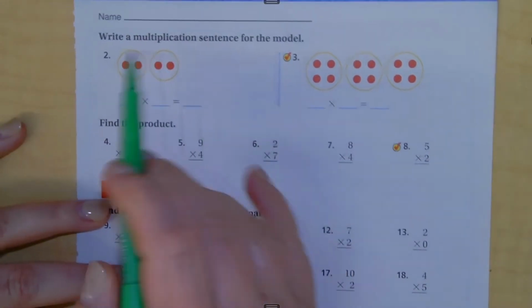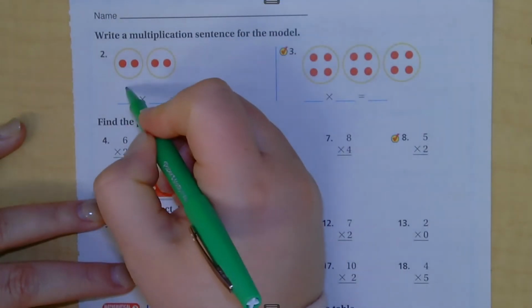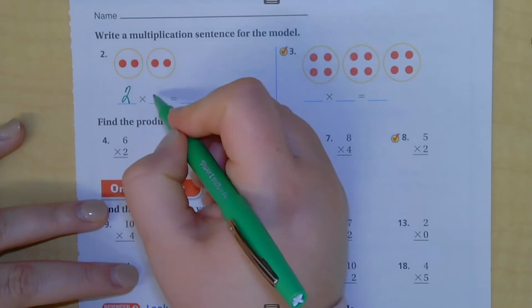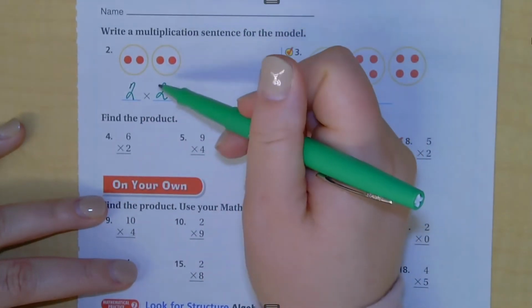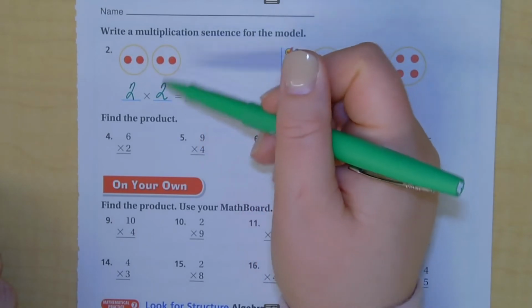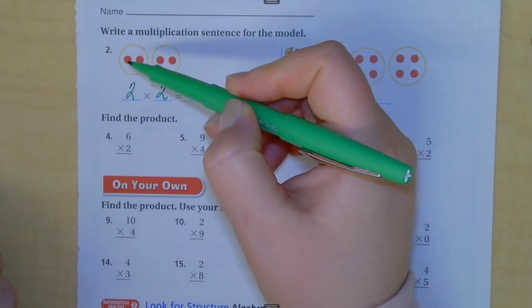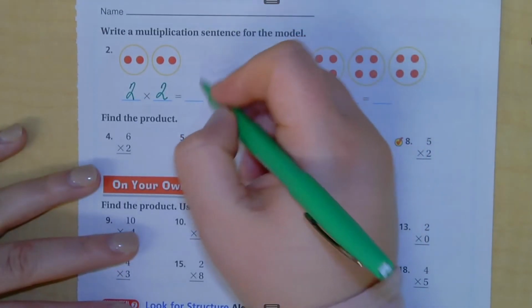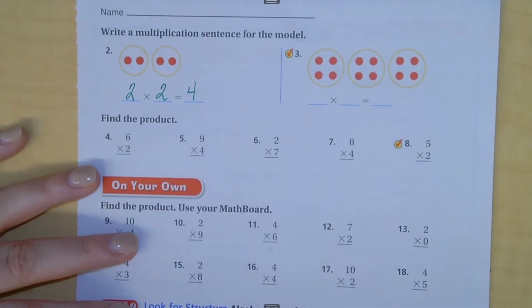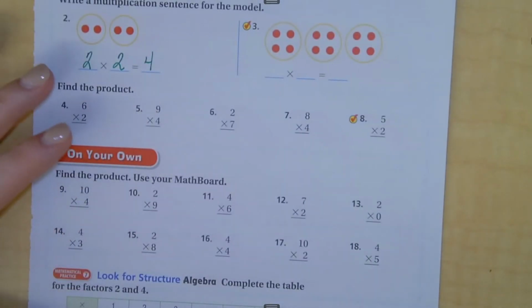Okay. How many groups do we have here? 2. We have 2 groups of 2. Well, I can either double this 2 to 4, or I can skip count to 4, or I can count these up 1, 2, 3, 4 to find that 2 groups of 2, or 2 times 2 equals 4. If that's not what you had, please make a change.